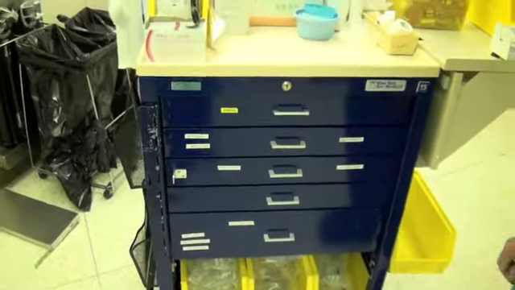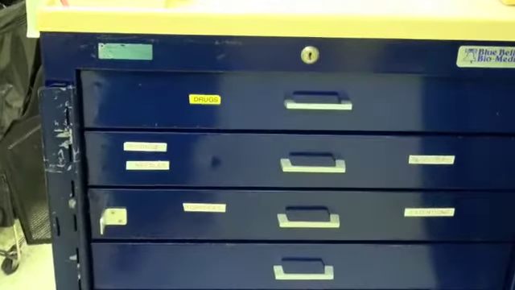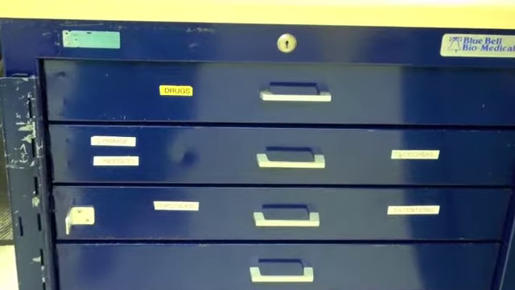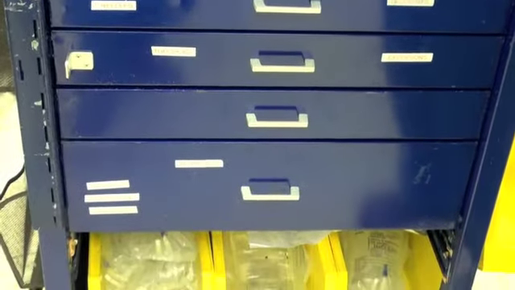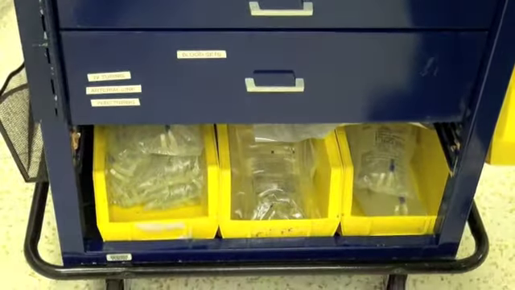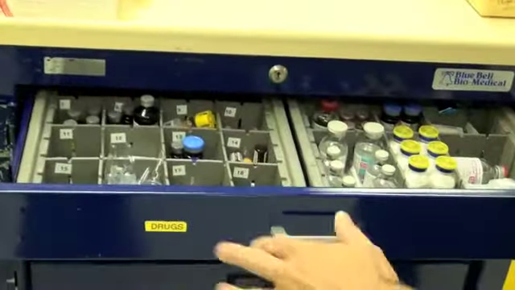Okay, so if we turn to the drawers, first thing we notice is that there are labels on all the drawers, basically describing what is within each drawer. I'm not going to go over them now for the sake of time, but when you first come in and have a look at the cart, go over the labels and see what is in each one. I'm going to start by opening the top drawer. The top drawer, as labeled, is drugs.